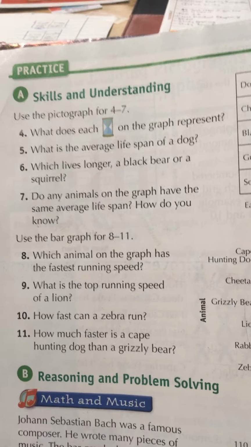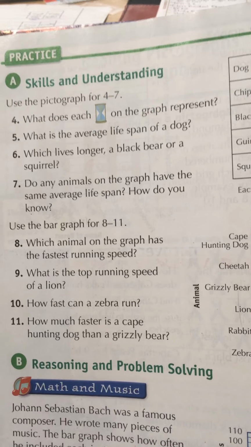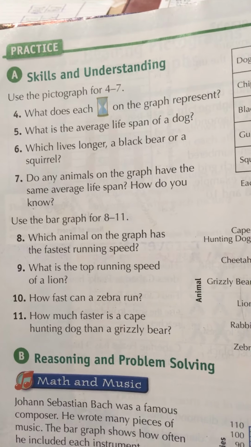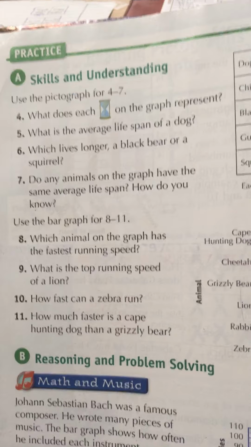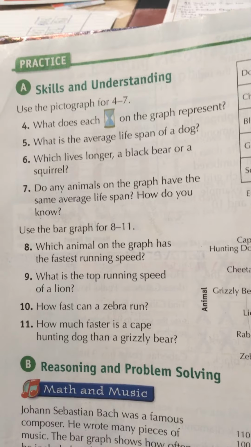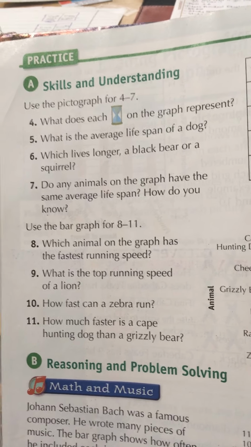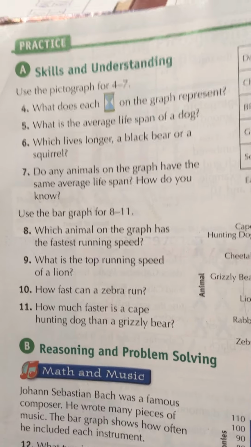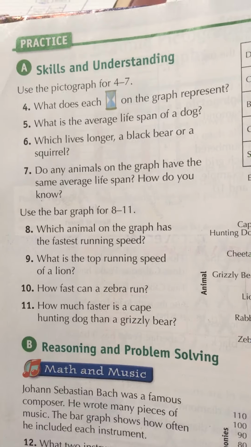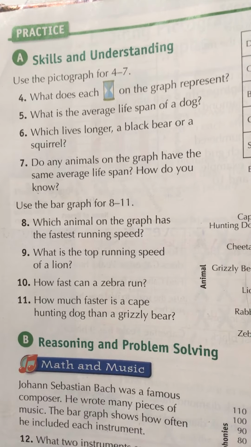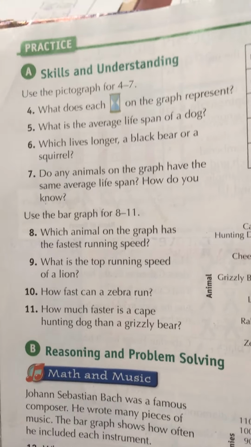Number 11. How much faster is a Cape hunting dog than a grizzly bear? How much faster? So first of all, you've got to think of what that math language means. It's telling you to do a certain operation. So pause it, think about it, and we'll come back and let you know. Okay, so now we're back. If you see the words how much faster, how much more, how many more, words like that, that means you need to do a subtraction problem. And they're comparing Cape hunting dog and grizzly bear. So let's find those numbers and then we'll do a subtraction problem.